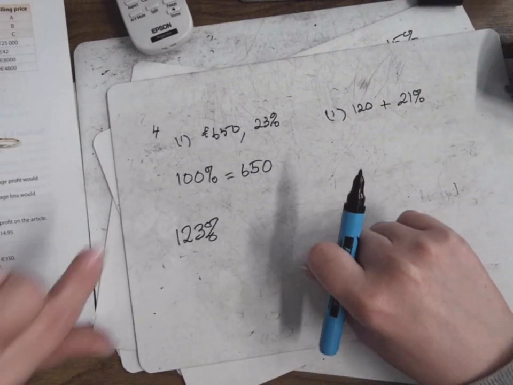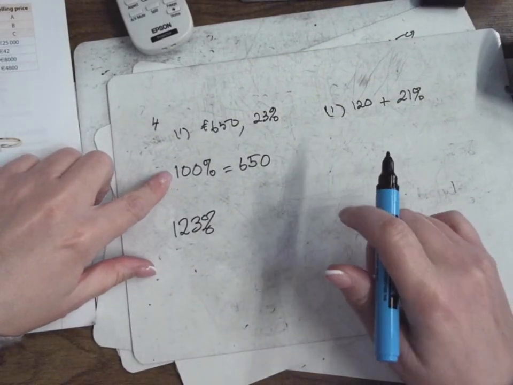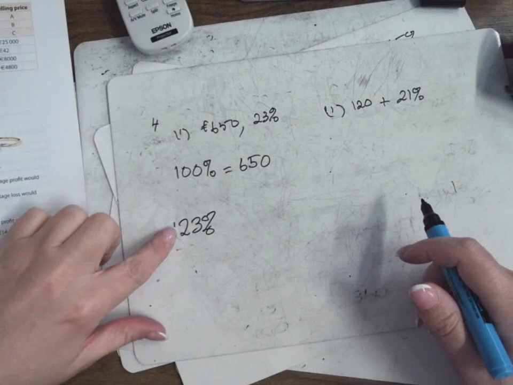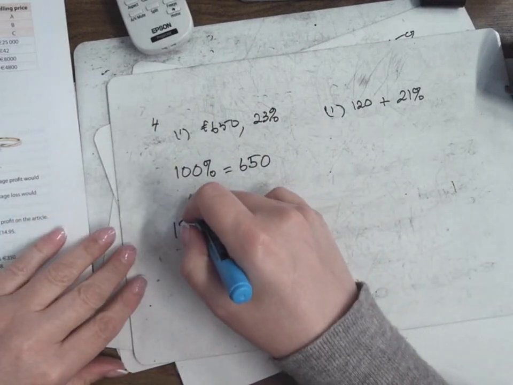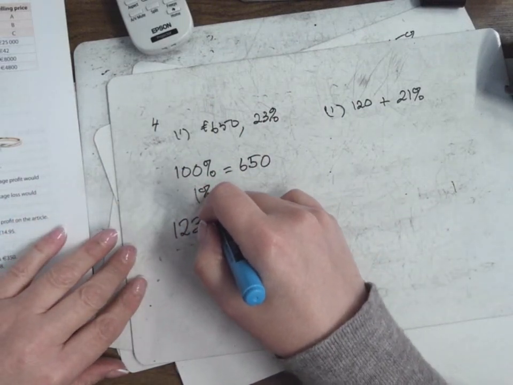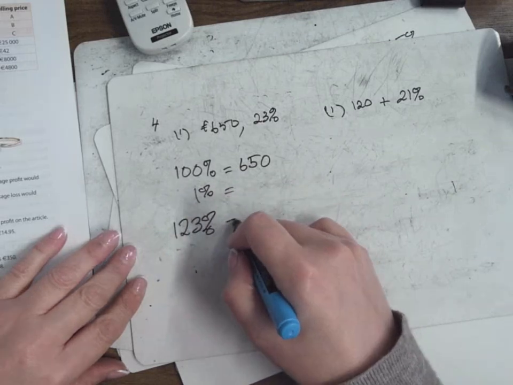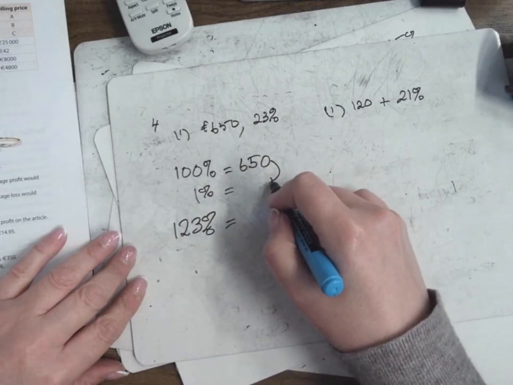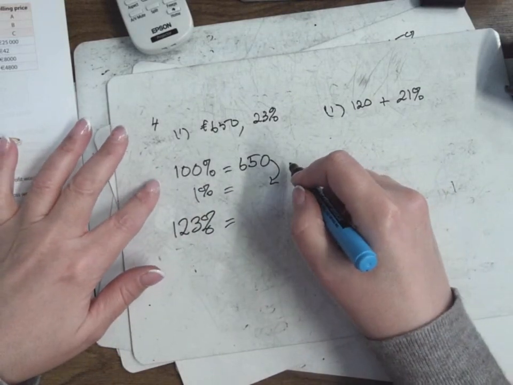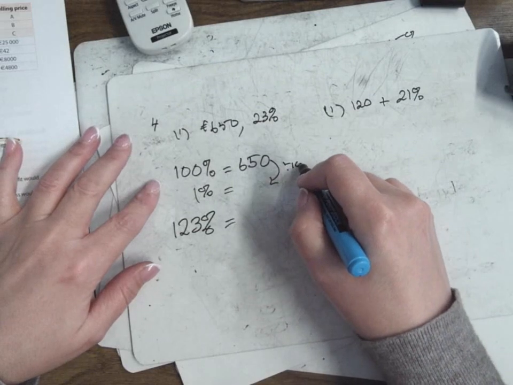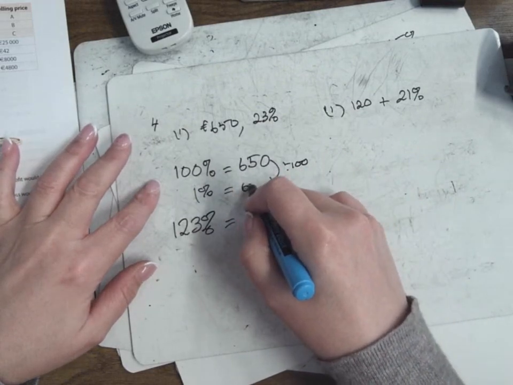So you're starting at 650, 100%. You have to add on 23% VAT, so you want to go up to 123%. So always go to 1% in the middle. So how do I go from 650 down to 1? Divide by 100, and that will give me 6.5.